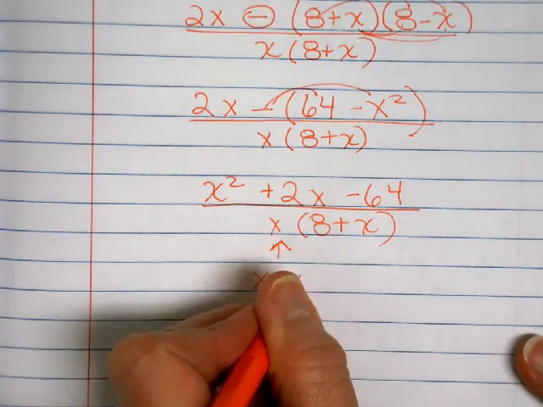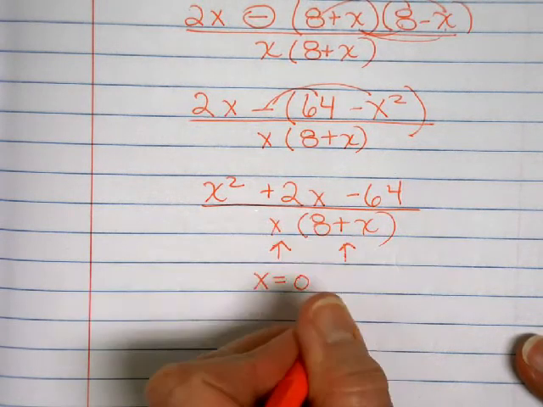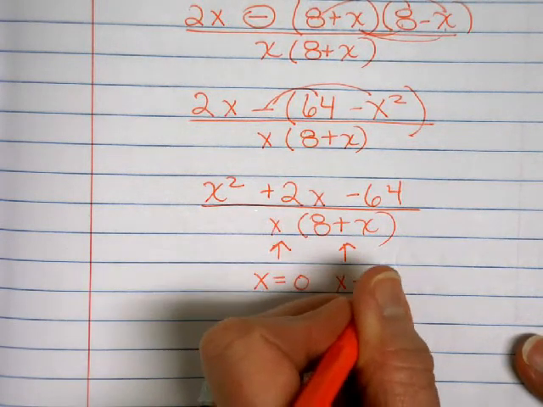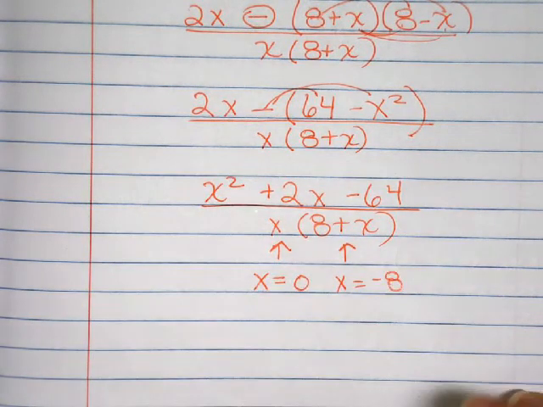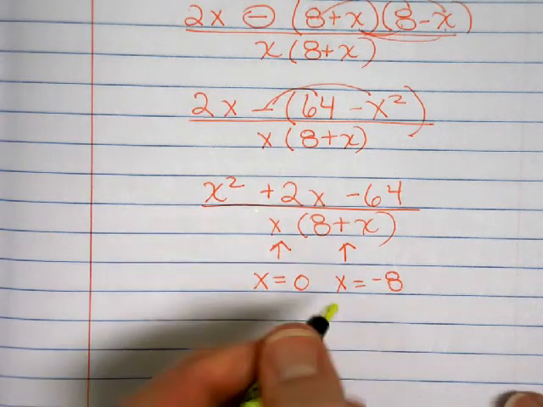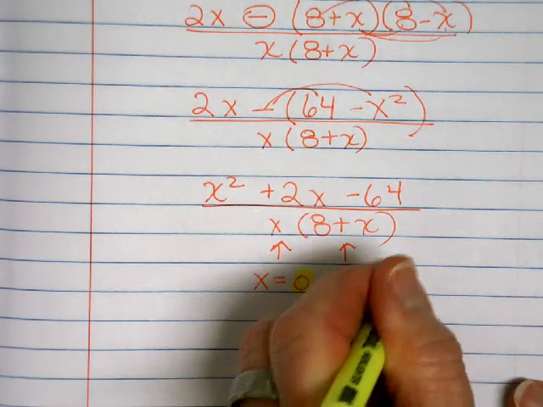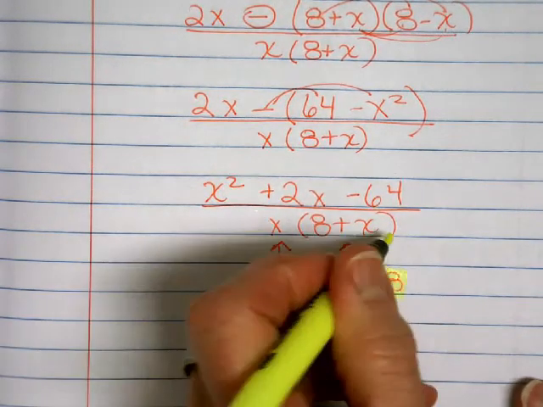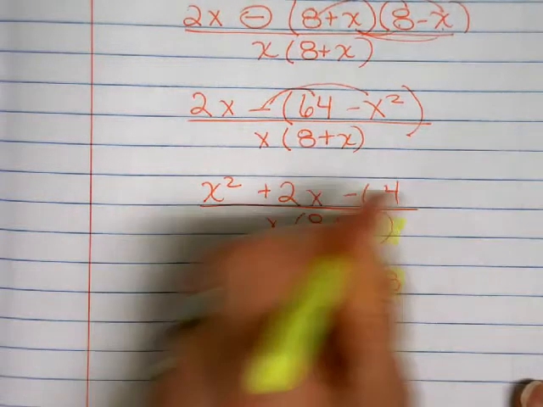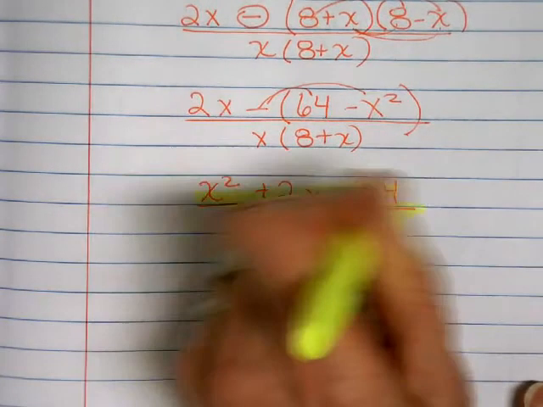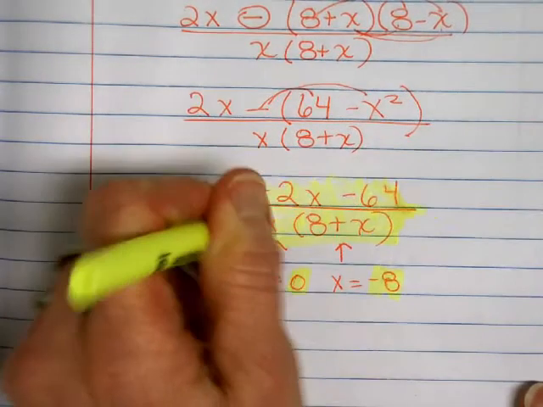That's it. So all I have left is to come up with my excluded values. Since those are my original denominators, my excluded values are x equals 0 and x equals a negative 8. Because excluded values are the 0 of the denominator.